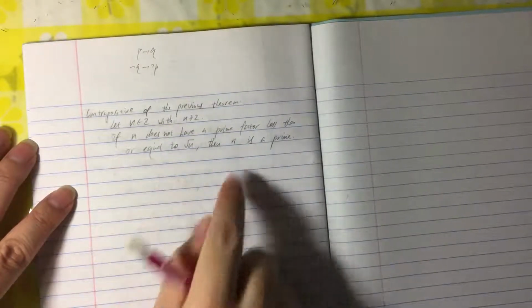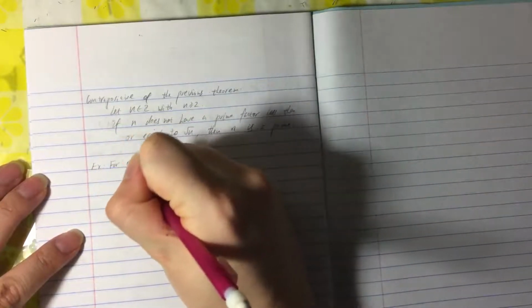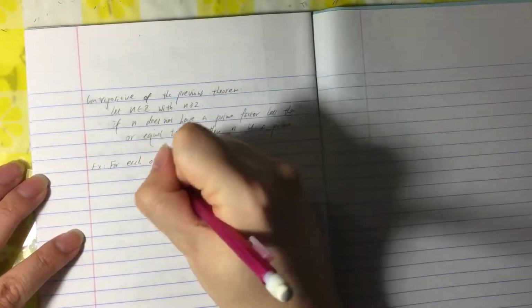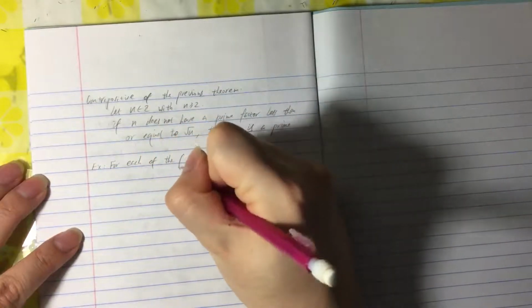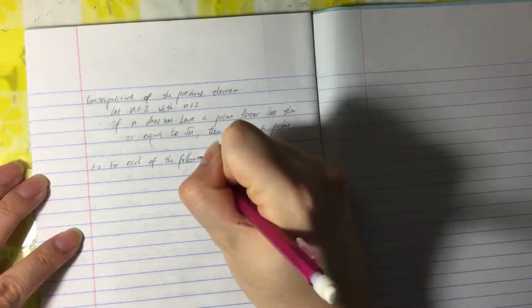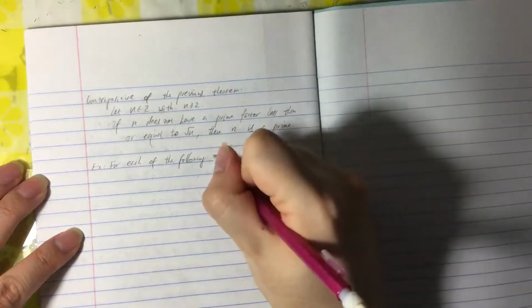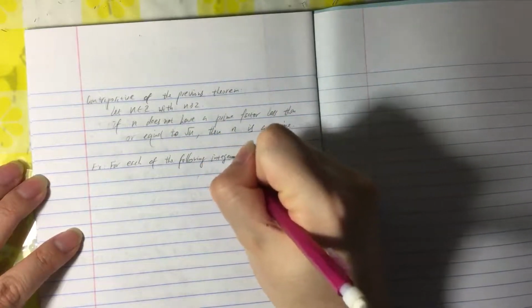Usually we use this theorem to determine if a number is a prime. So look at the following examples. For each of the following numbers, determine whether it's a prime.